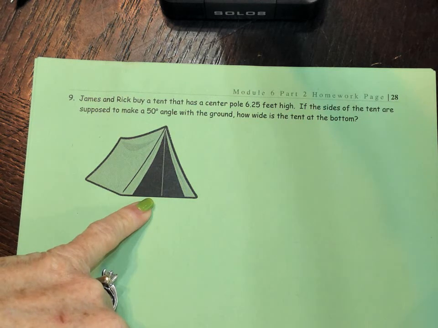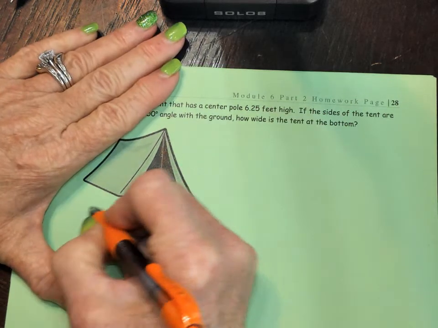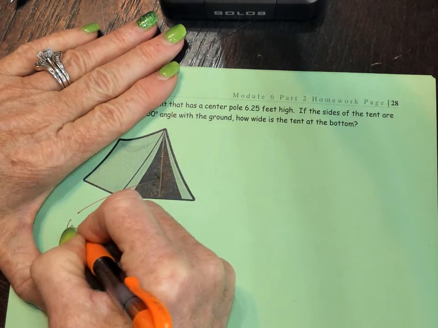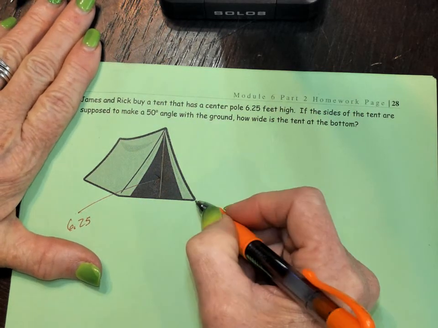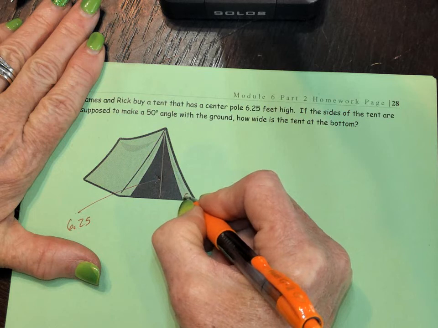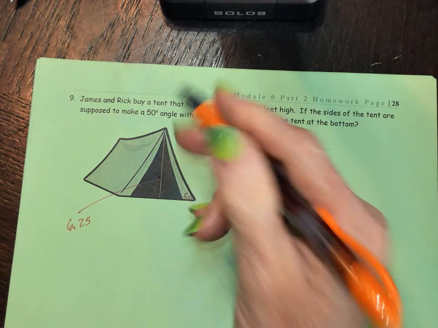So, center pole right here is 6.25 feet. Sides of the tent are supposed to make a 50-degree angle, so 50 here. Again, hard to draw on top of there, so let me redraw that triangle out here.